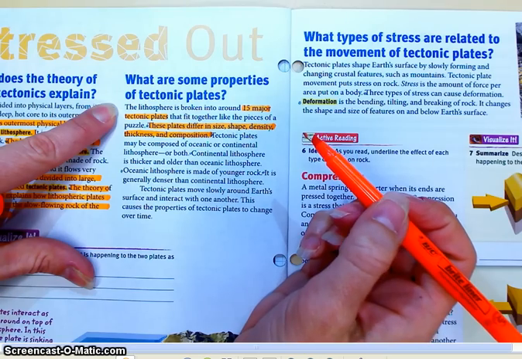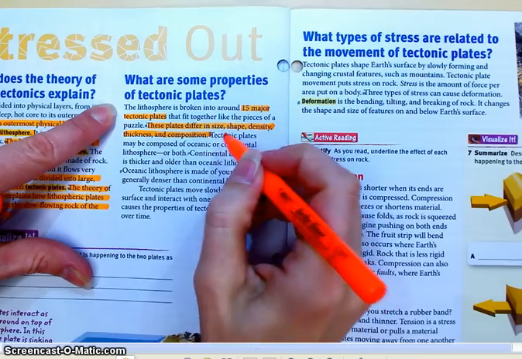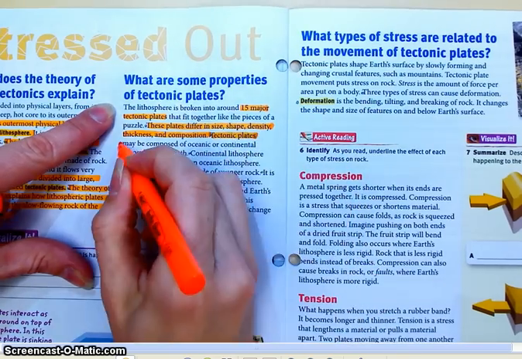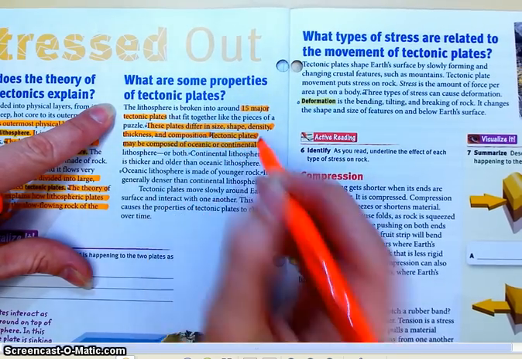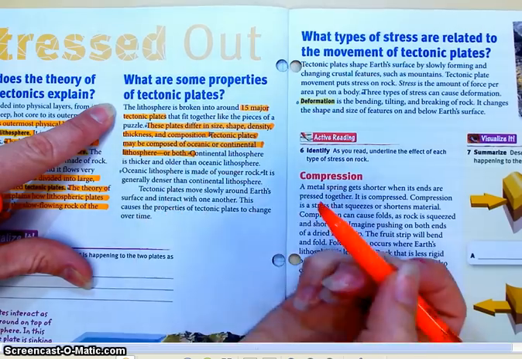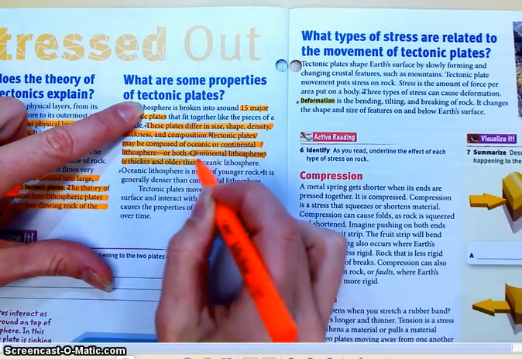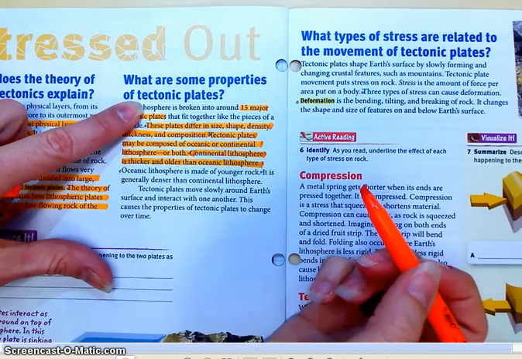Tectonic plates may be composed of oceanic or continental lithosphere, or sometimes the plate has both. Continental lithosphere is thicker and older than oceanic lithosphere.